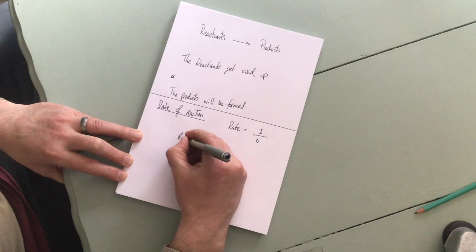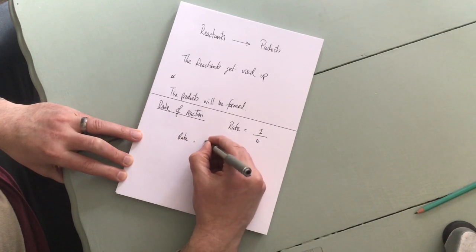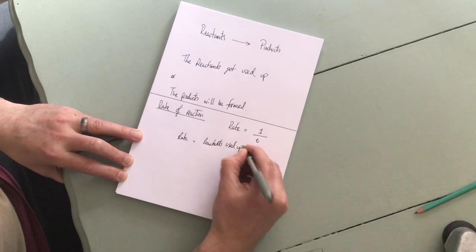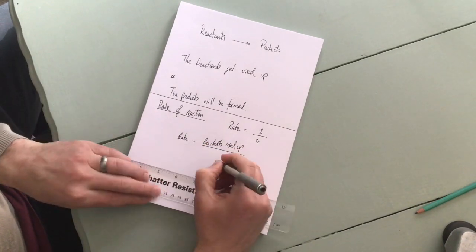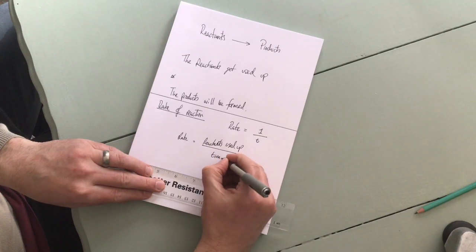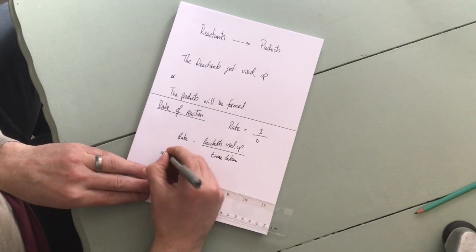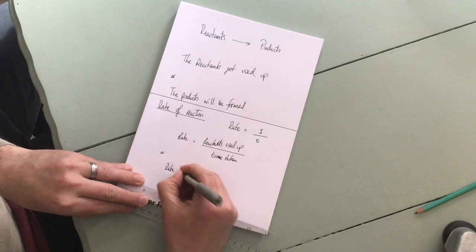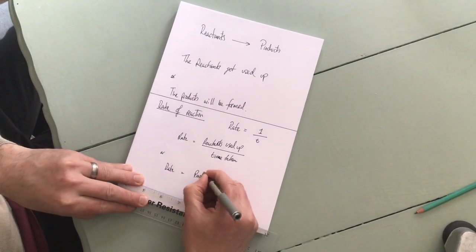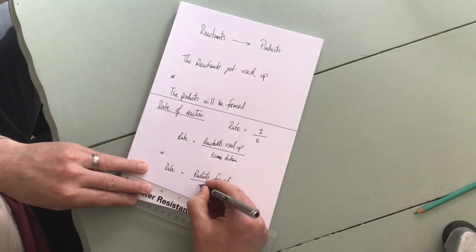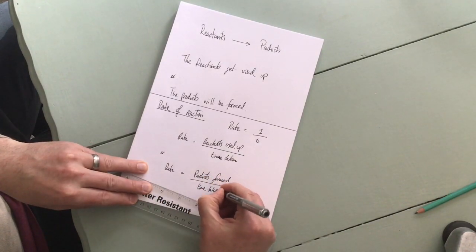Either rate is equal to reactants used up divided by time taken, or rate is equal to products formed divided by time taken.